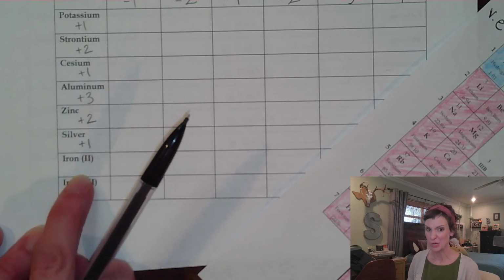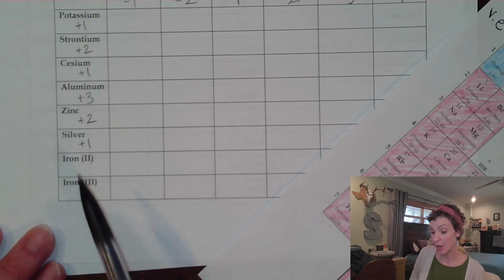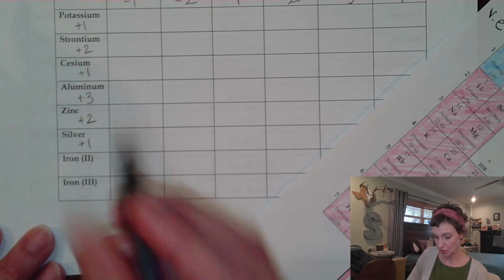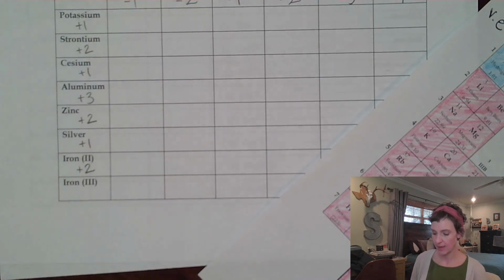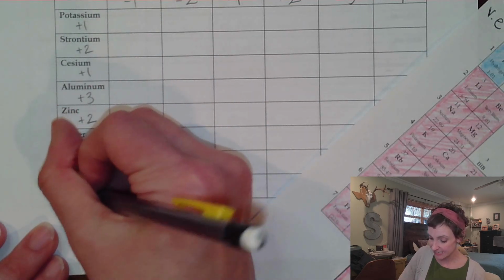So I give you this Roman numeral in parentheses. This means that this iron forms an ion with a +2 charge. And this iron forms an ion with a +3. You're also probably like, well, how do you know it's plus and not minus?